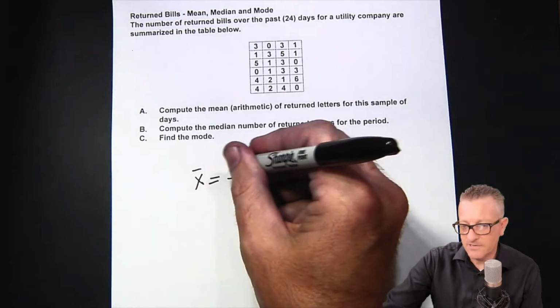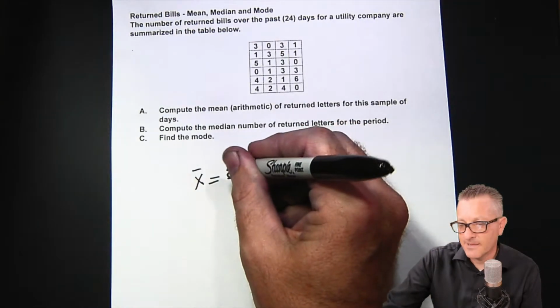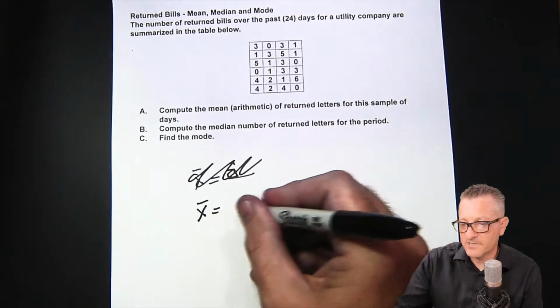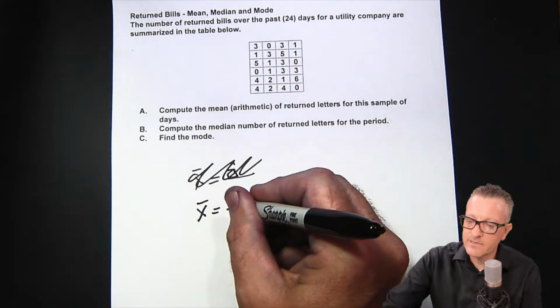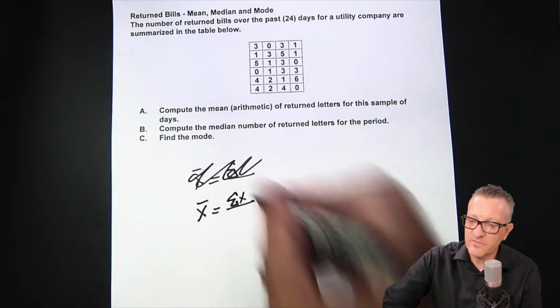It's not a very good summary. Here, let me start over. And that's our summation symbol. So we're going to sum all of the x's, which are the values for each of the days, and then divide it by n.